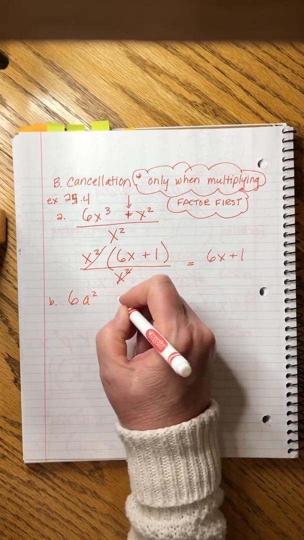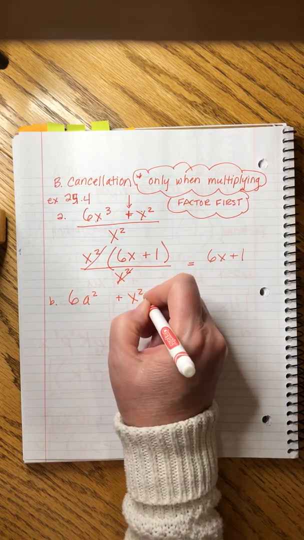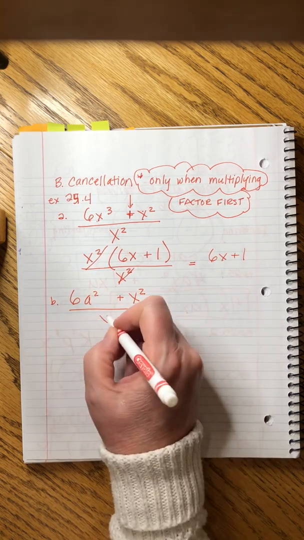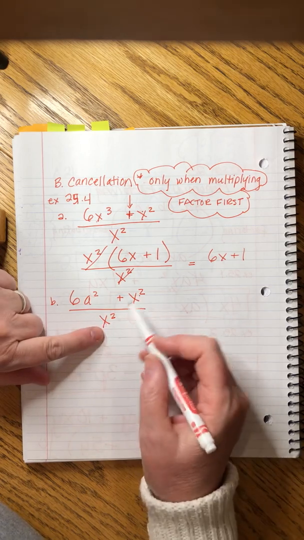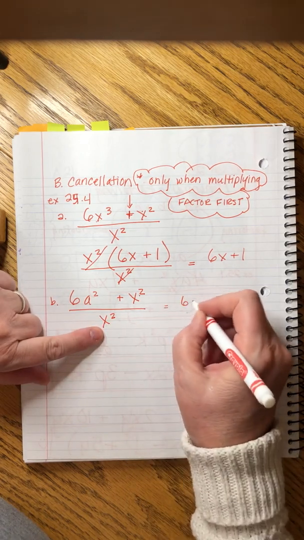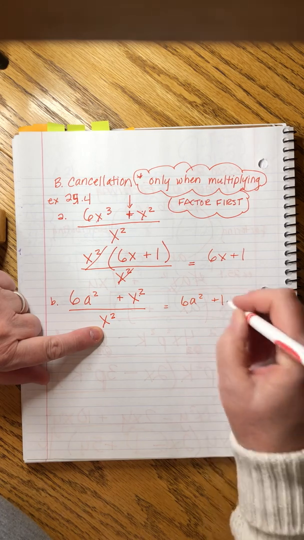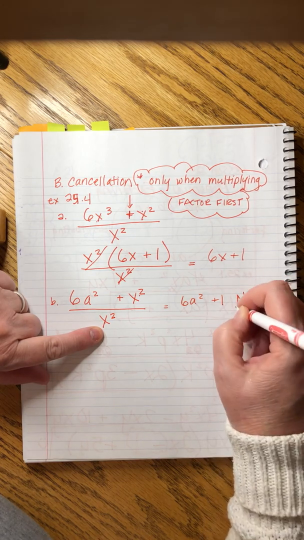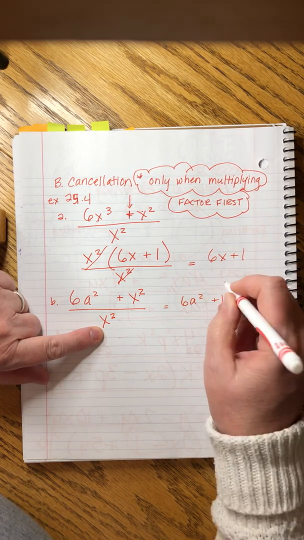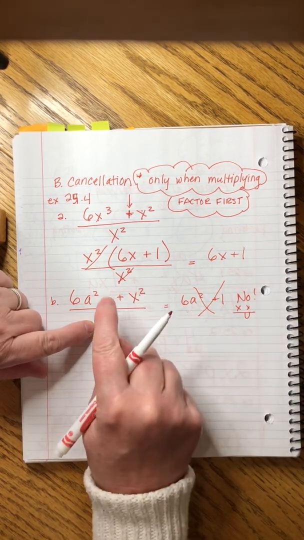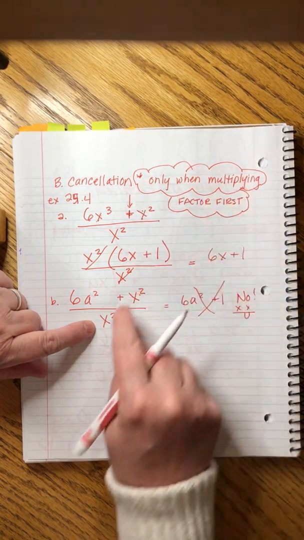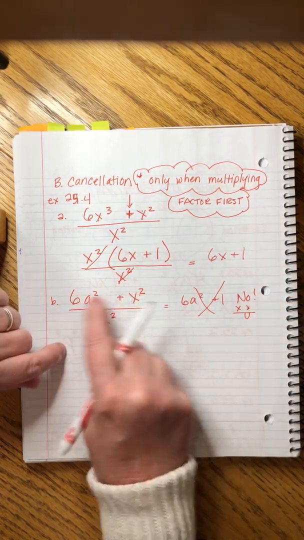6a squared plus x squared over x squared. Now, once again, what everybody wants to do is cancel these, right? And say, oh, well, the answer is 6a squared plus 1. No, we can't do that, okay? Because we can't cancel when we're adding. We can only cancel when we're multiplying, and this x squared is being added.